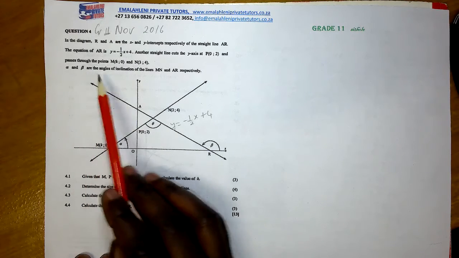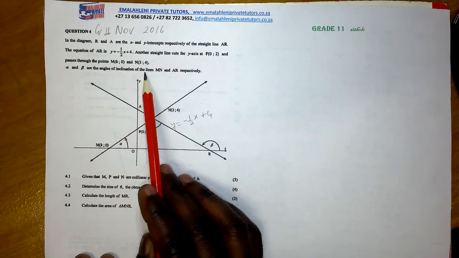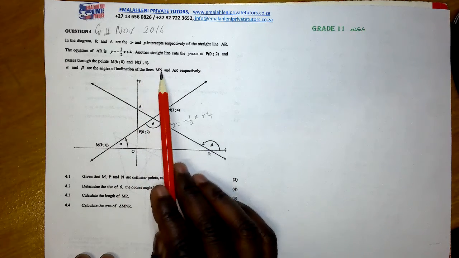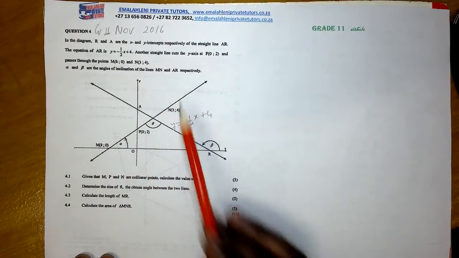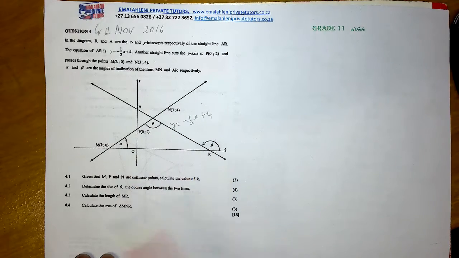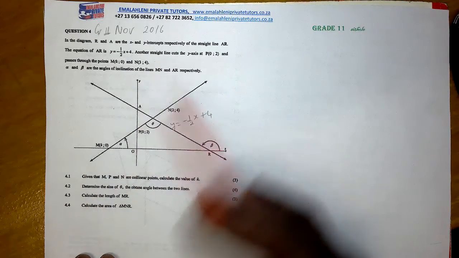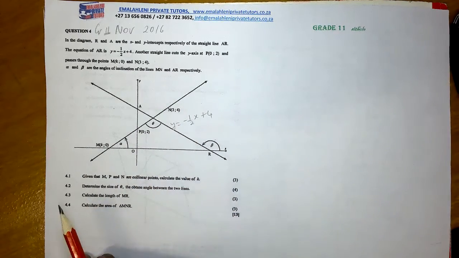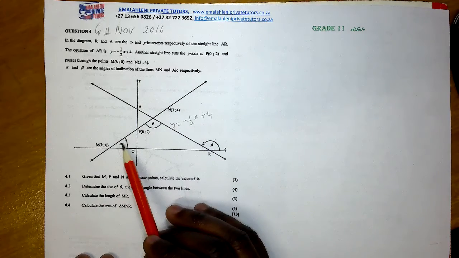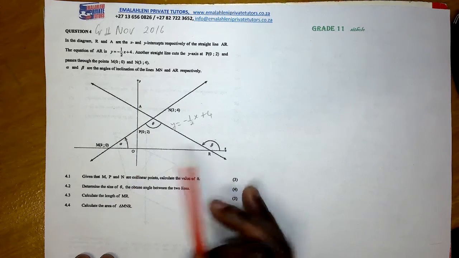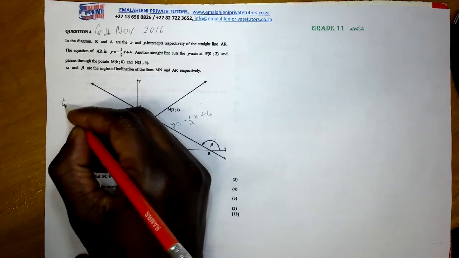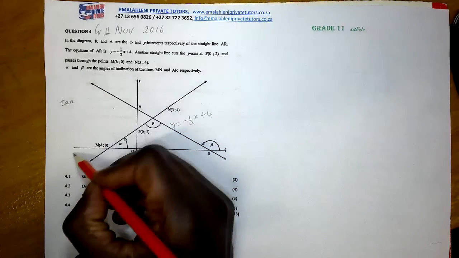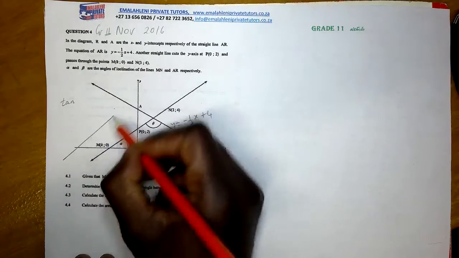Alpha and beta are the angles of inclination of the lines MN and AR. Before we start tackling the questions, once you see these angles, you must relate them. I'm going to draw my own line here, and let's say here is theta.